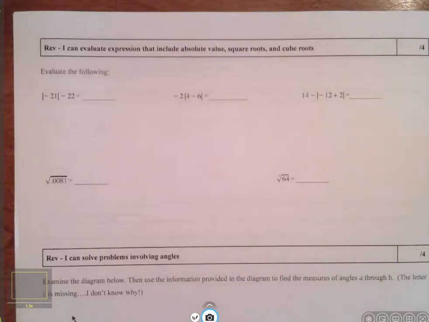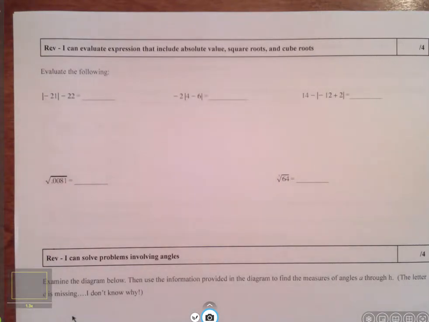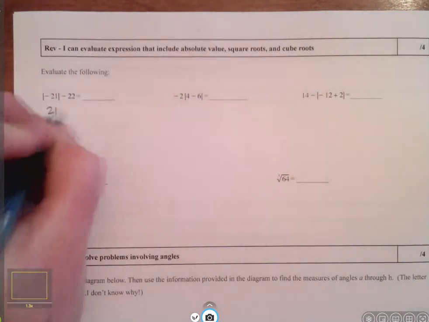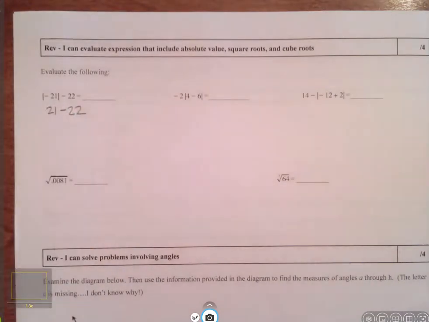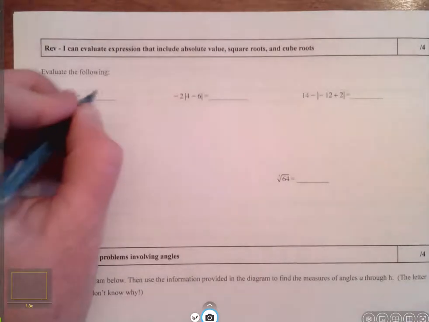I can evaluate expressions that include absolute value, square roots, and cube roots. So absolute value is its distance from 0 on the number line. So the absolute value of negative 21 is positive 21. And then we're going to subtract 22. Okay, so 21 minus 22 is negative 1.